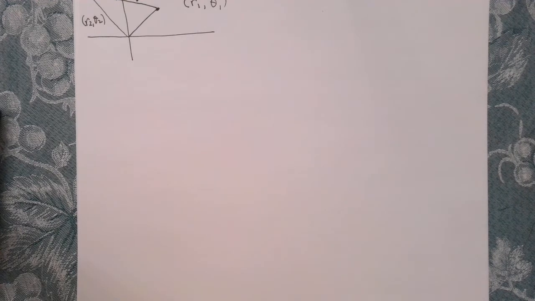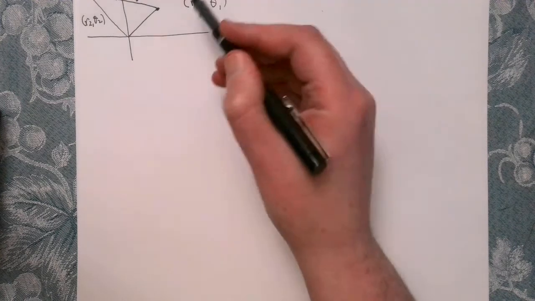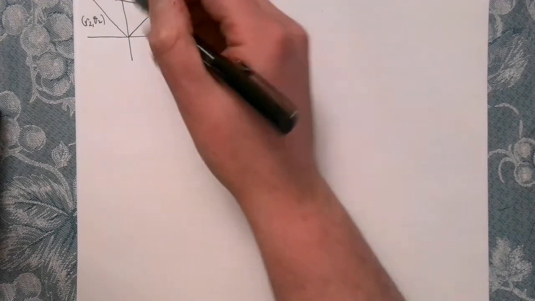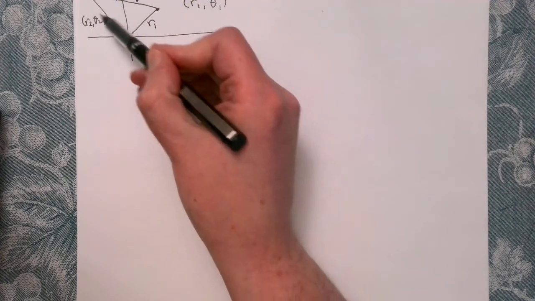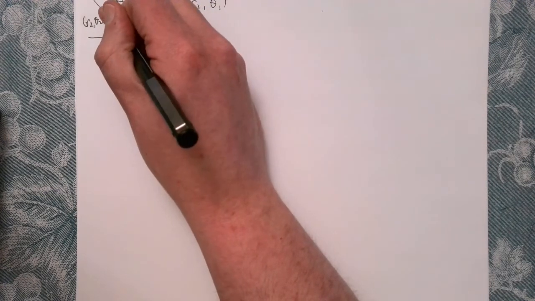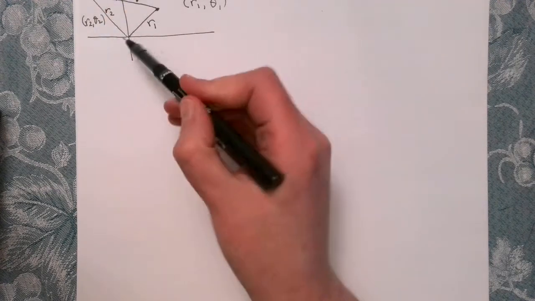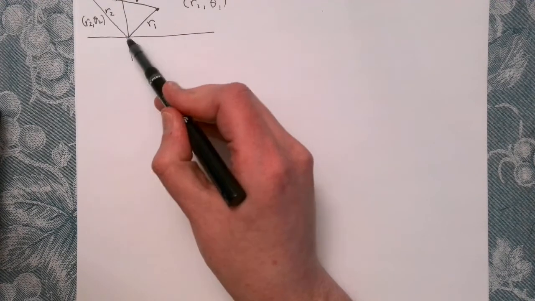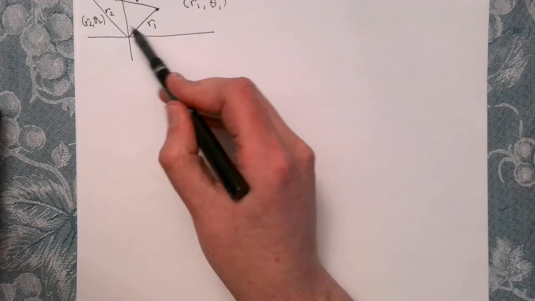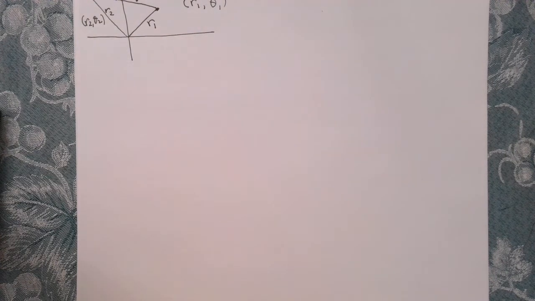Okay, so we've got a triangle, and so the side of this should be r1, and this side right here should be r2, and this right here, this angle between, so I'm thinking side, angle, side, this angle between should be theta, and what's the right way to think about theta?